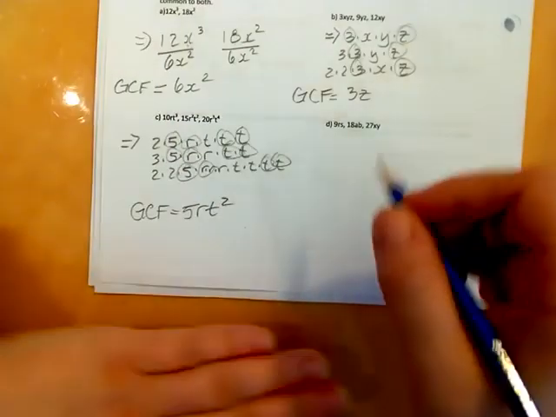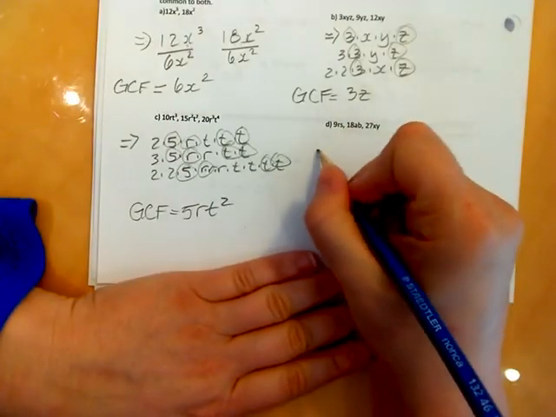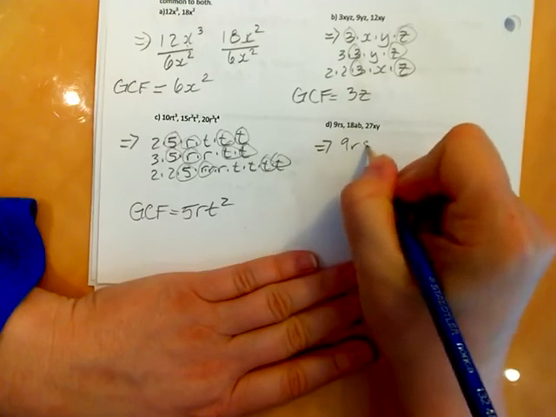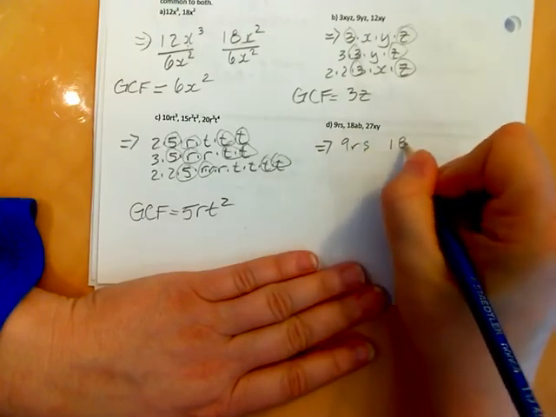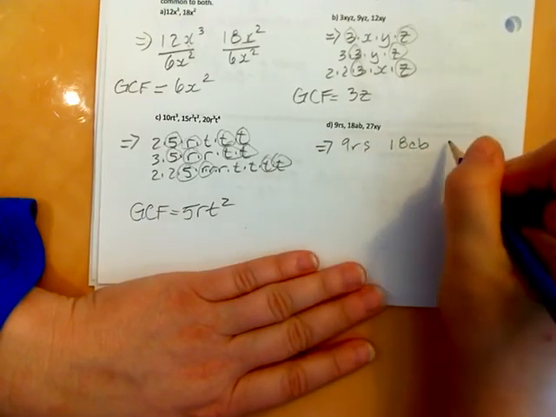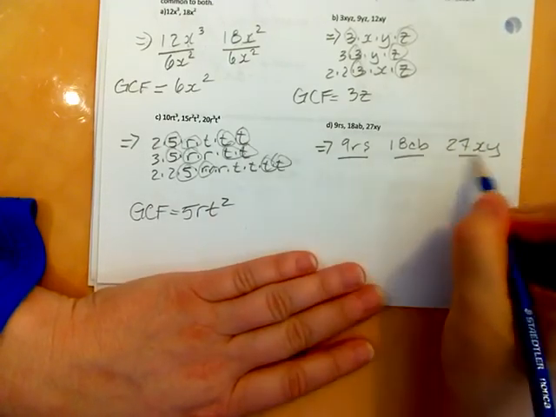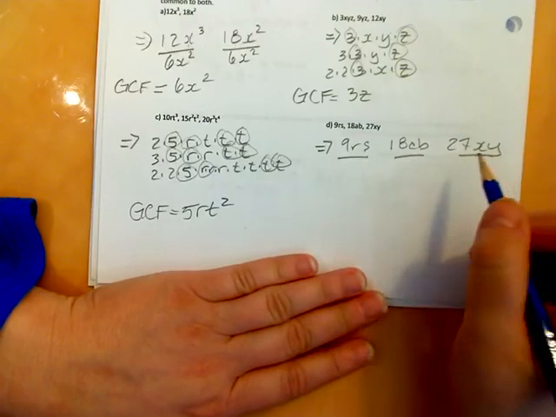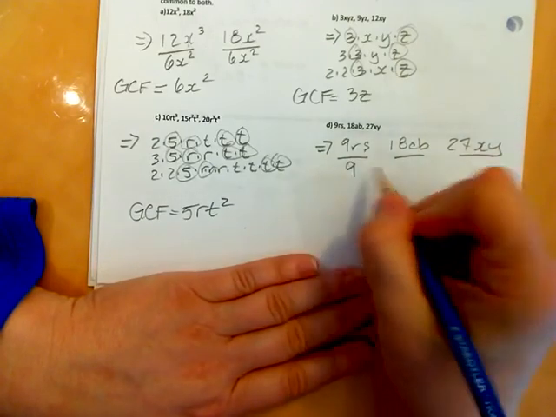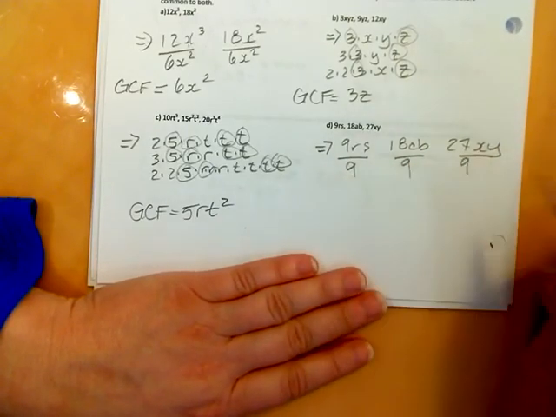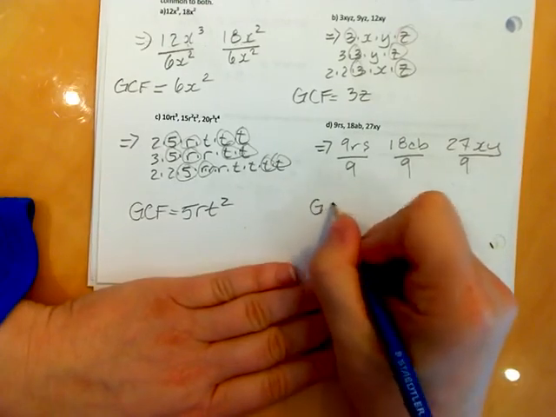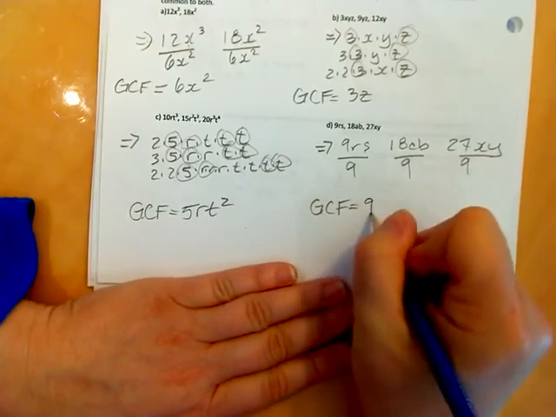And then back over here, I'll do the dividing. So here I've got 9r squared, 18ab, and 27xy. So the variables are all different, so we're just going to look at the numbers. We know our 9 times table, 9 goes into there, 9 goes into there, and 9 goes into there evenly. So our greatest common factor is 9.